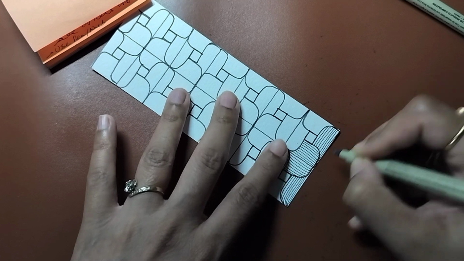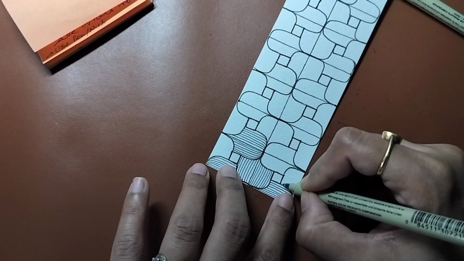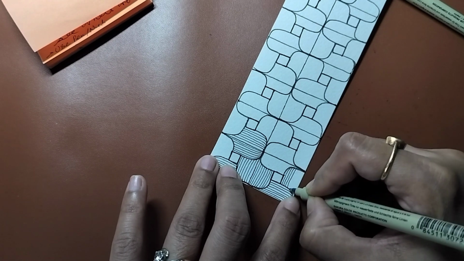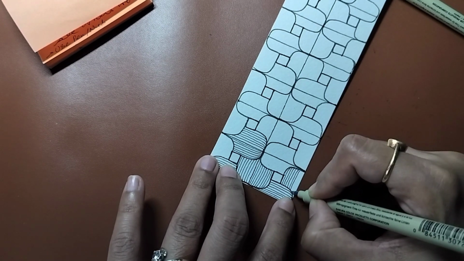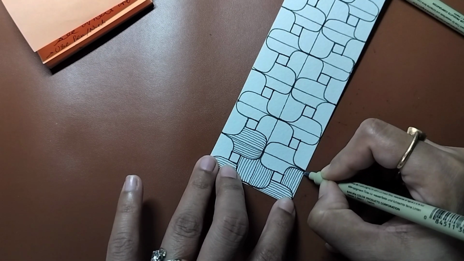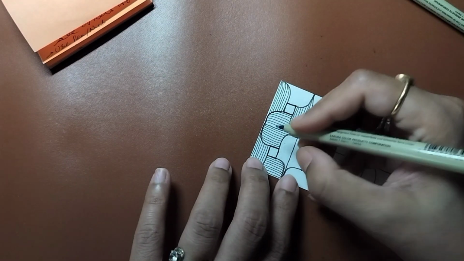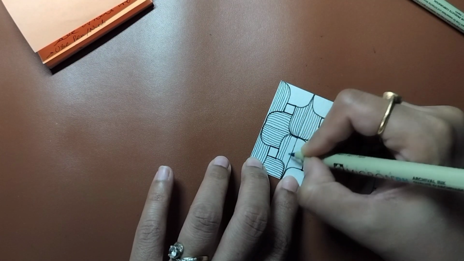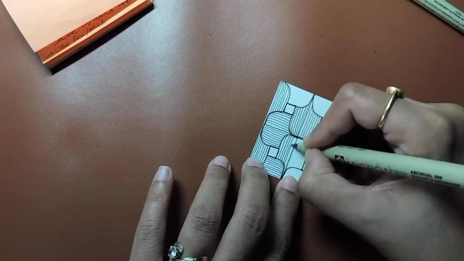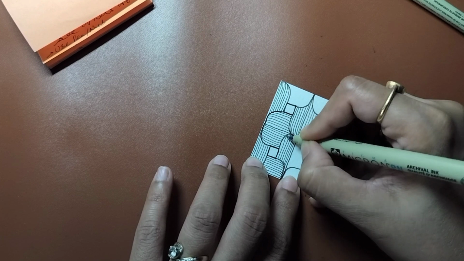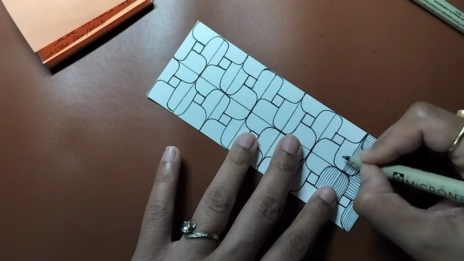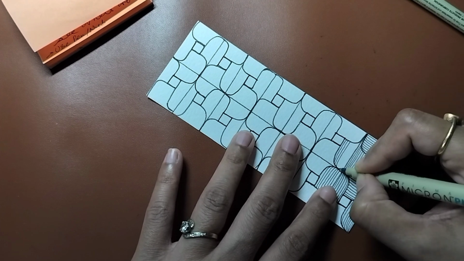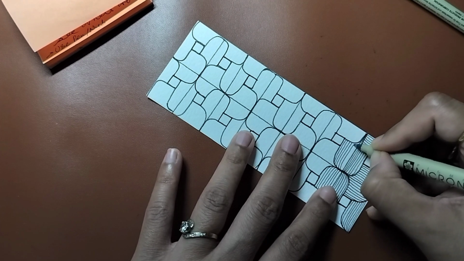You can also do this exercise with a colored micron if you want. You can see I'm changing the directions of the lines every time. Yes, the lines are not all in the same direction. Again, there is a U here, so continue from one end to the other. Take your time.